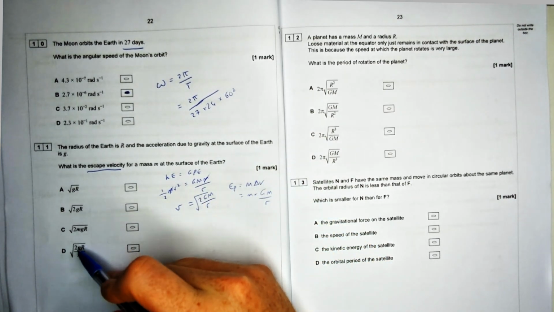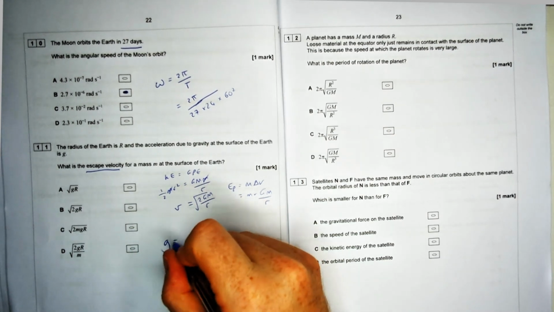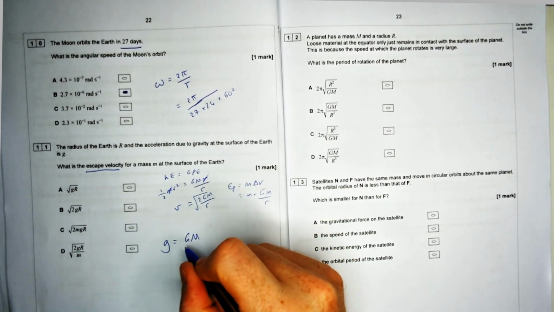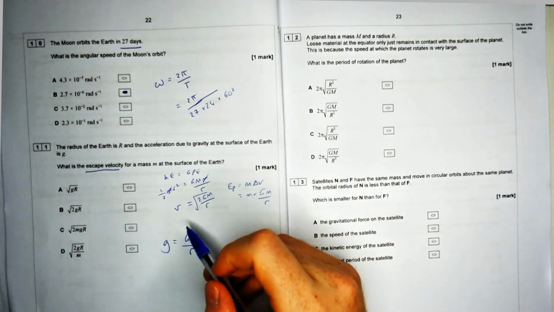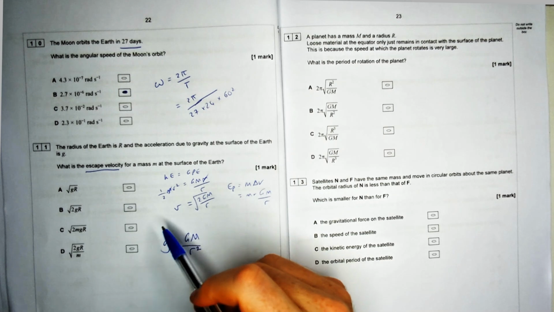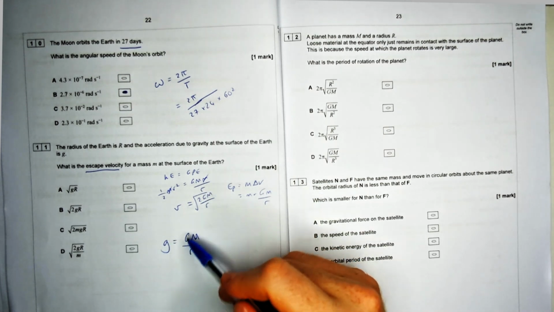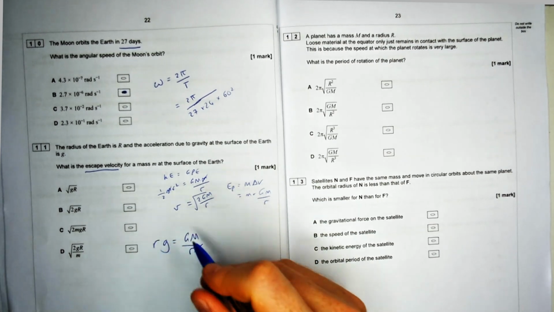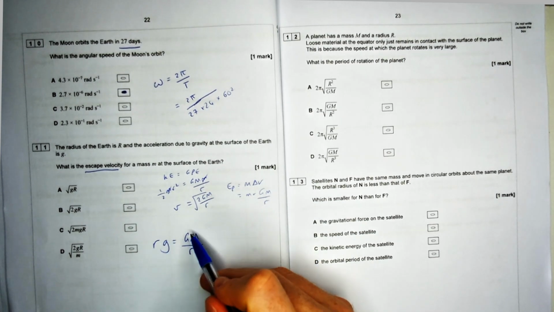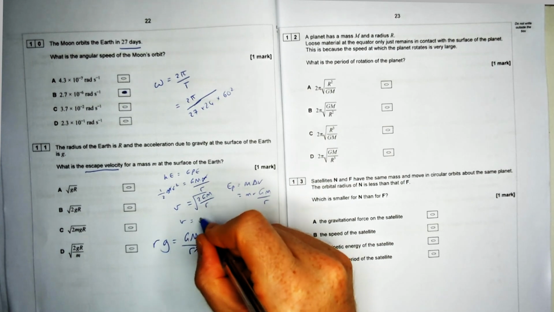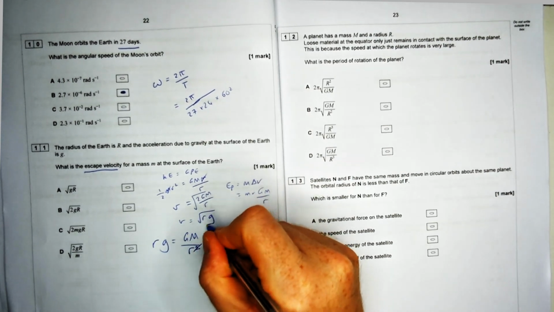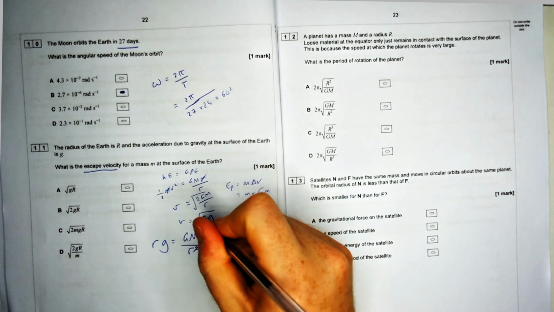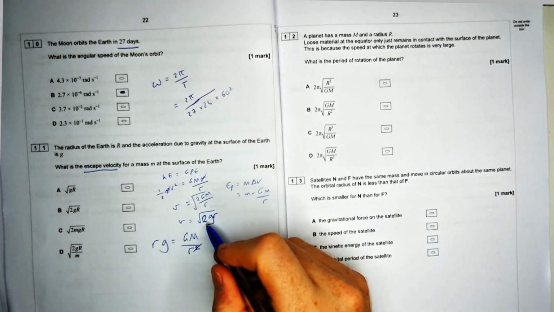However, our question wants us to put little g in there. So gravitational field strength, how does that relate? Well, g is equal to capital G times mass divided by r squared. They look kind of similar, so we might be able to use those. However, we've got r squared on the bottom and not here. So to get rid of that, I'm just going to put r on this side. Therefore, rg equals GM over r. So I can rewrite this as root 2rg, instead of GM over r. I've missed out the 2, which would be very bad if I did that in an exam. So therefore, it's going to be B, this one here.